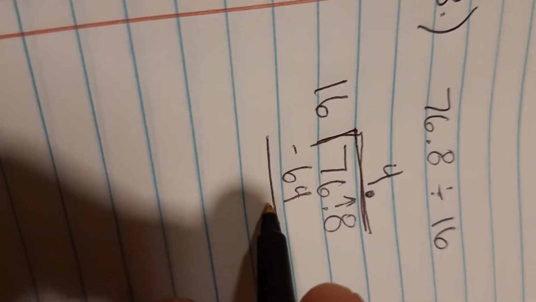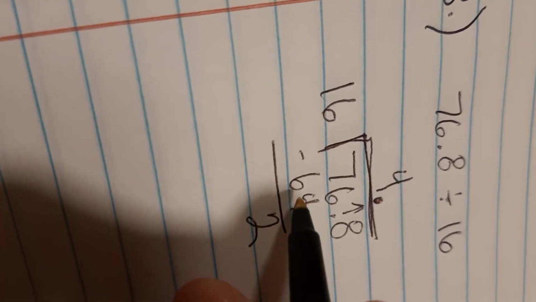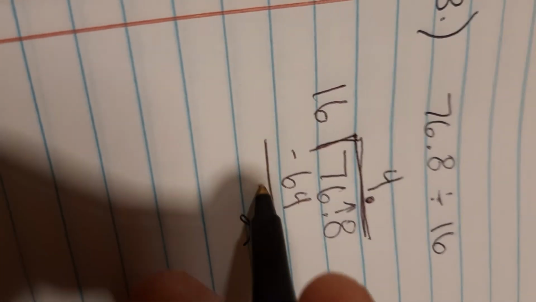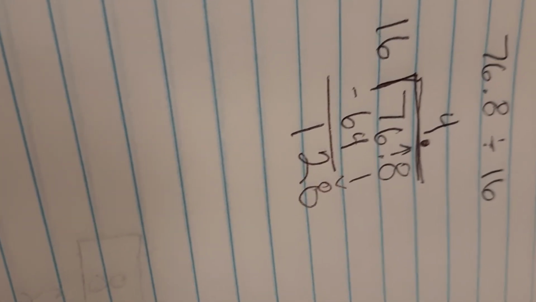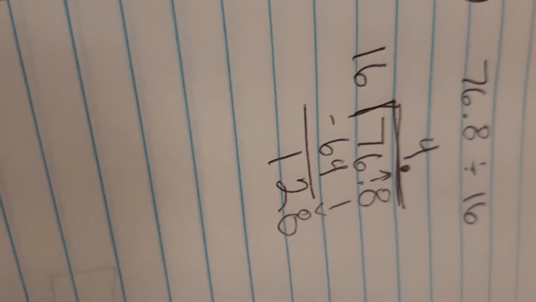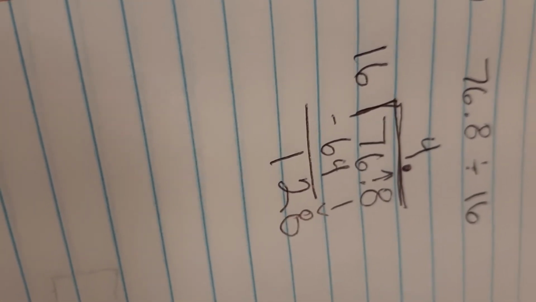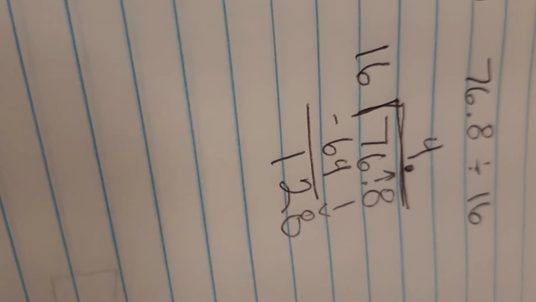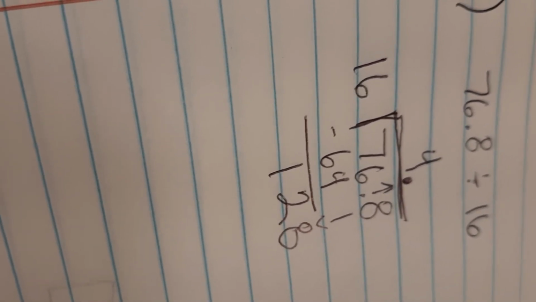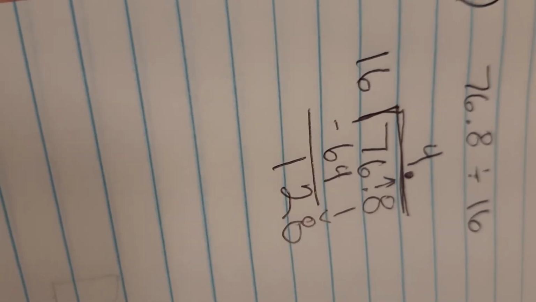Do my subtraction. 6 minus 4 is 2. 7 minus 6 is 1. I'm going to bring down the 8. So you're looking at, man, 128 and 16. These are big numbers. But as I've always said, no matter how big the number is, the steps stay the same. Never get intimidated by the size of the numbers. The steps will always and forever stay the same.